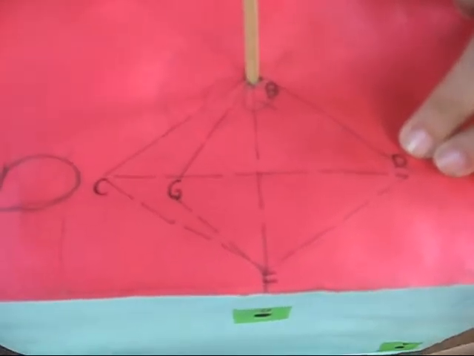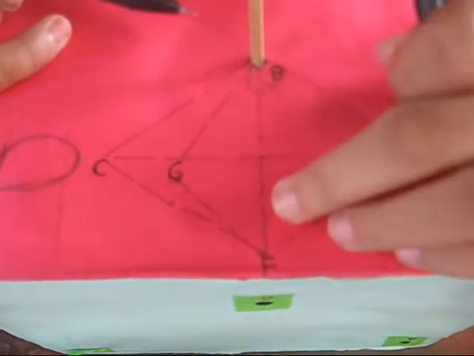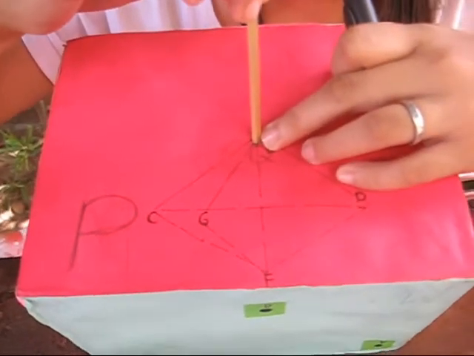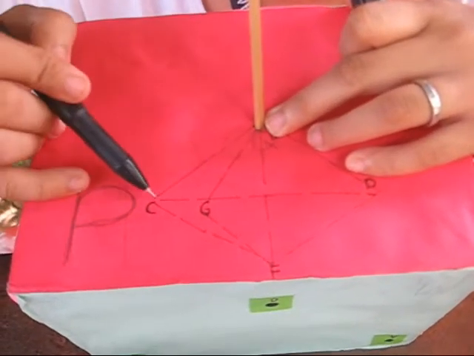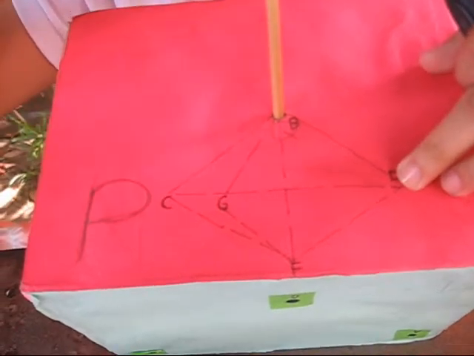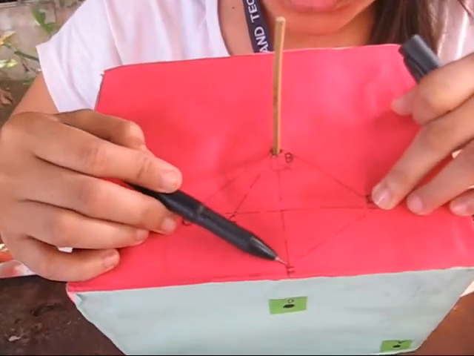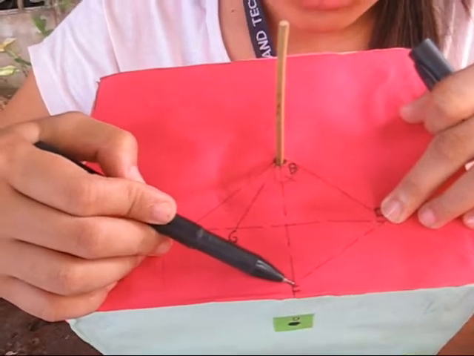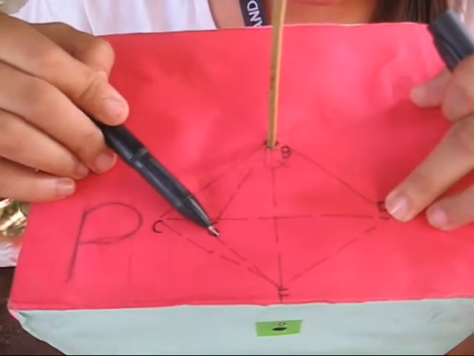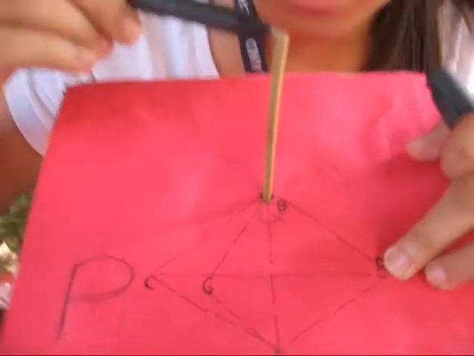So, making line BF equal to line AB. Connect the points C, G, and D with A, and also with F. So, therefore, I conclude that B and G are each equidistant from points A and F.